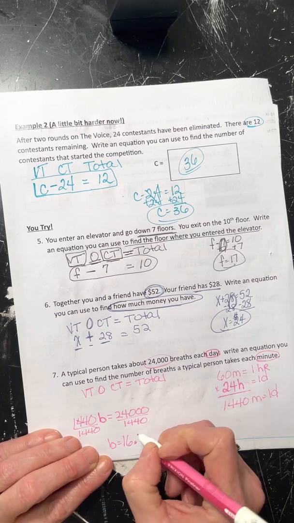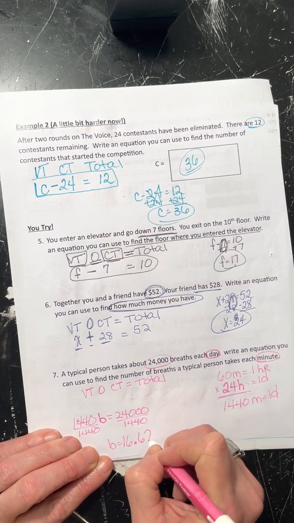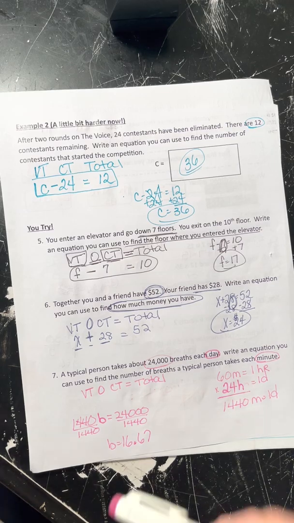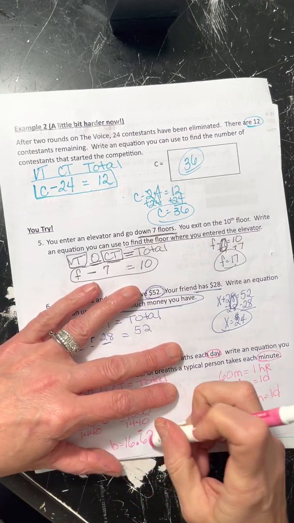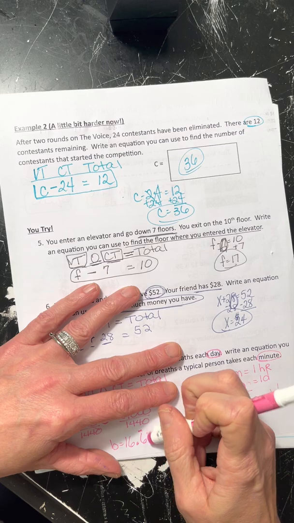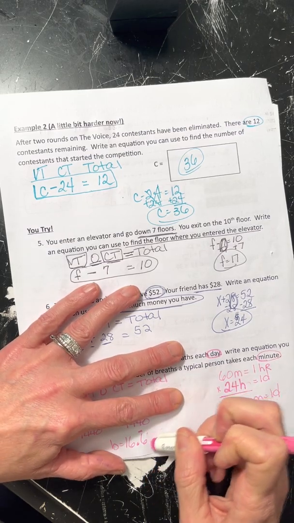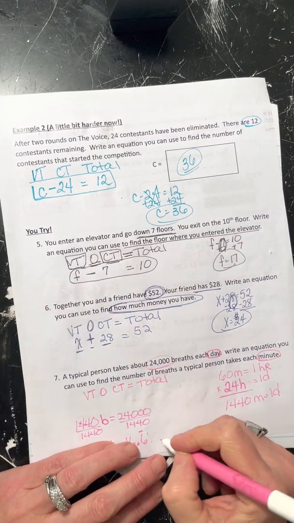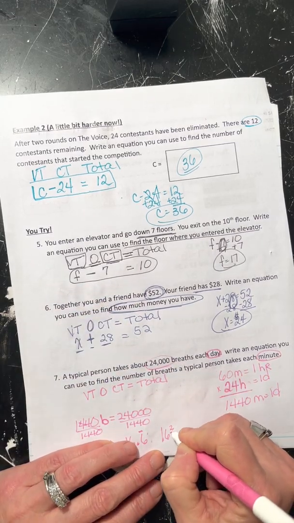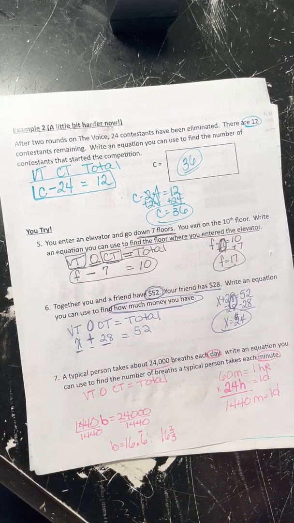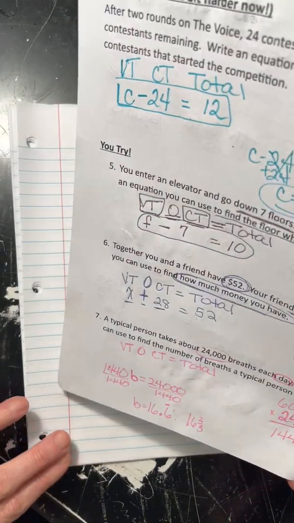It's 16.67. It's actually 16.6 repeating. So it would be like 16 2/3 breaths per minute. About 16 breaths a minute.